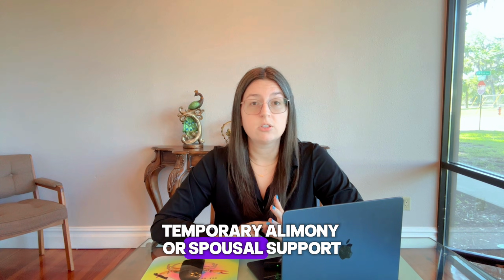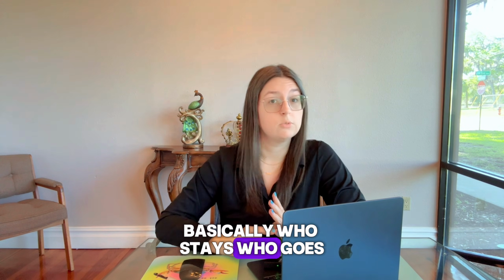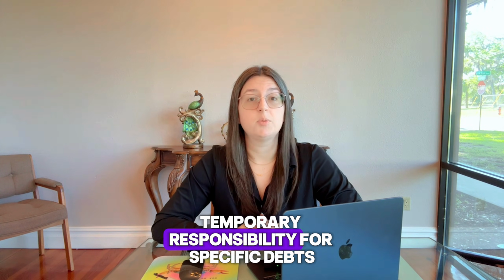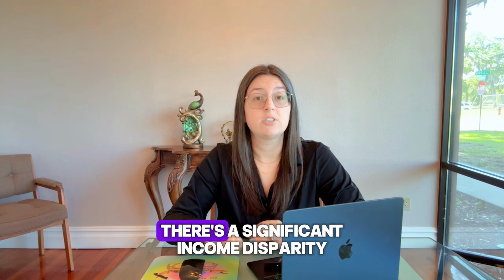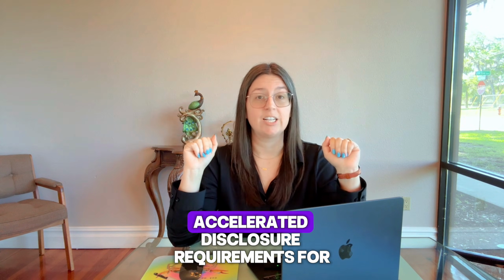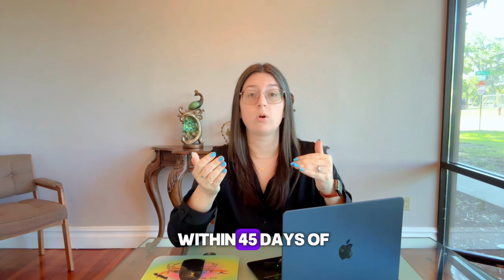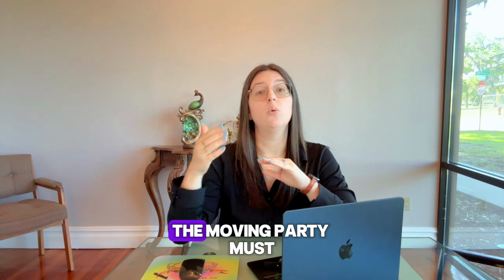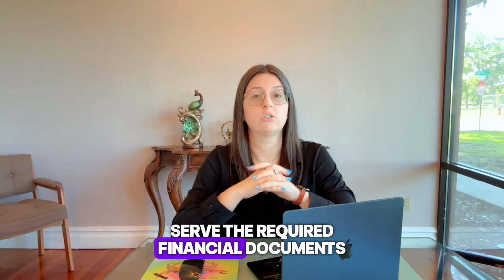Temporary alimony or spousal support. Temporary exclusive use of the marital home, basically who stays, who goes. Temporary responsibility for specific debts, like the mortgage or car payments. Temporary attorney's fees if there's a significant income disparity. Important. Rule 12.285C has separate accelerated disclosure requirements for temporary financial hearings. If the hearing is within 45 days of service of the initial pleading, the moving party must serve the required financial documents along with the notice of hearing.